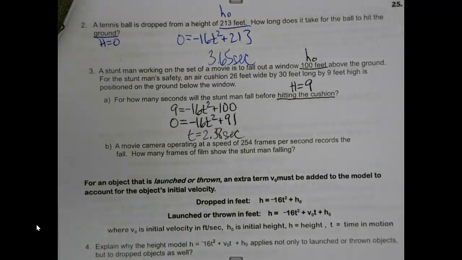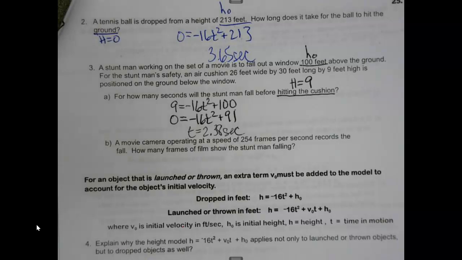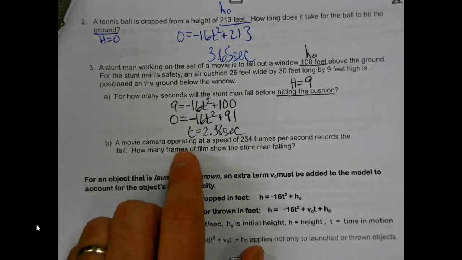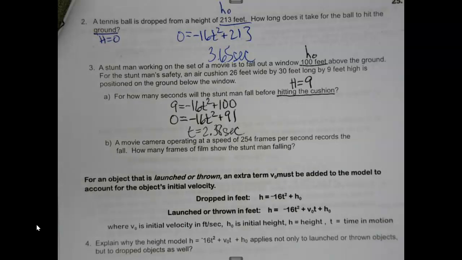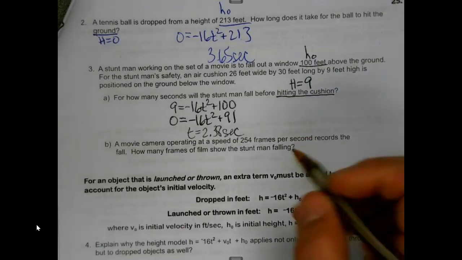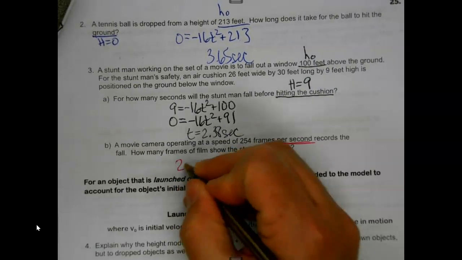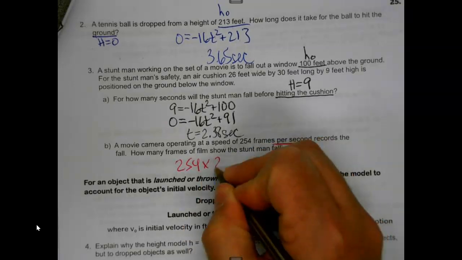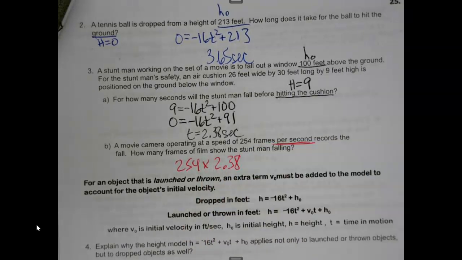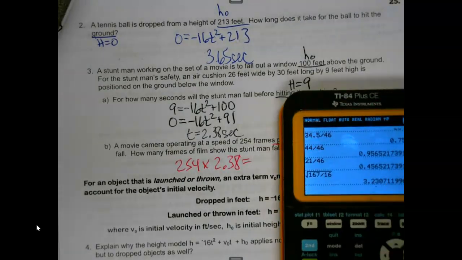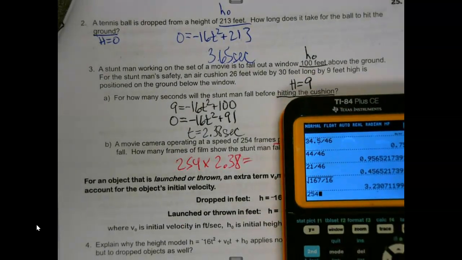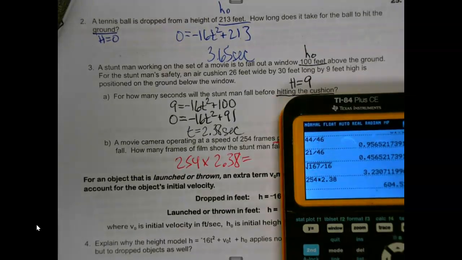So we even get a bonus piece this time. I can keep the bonus. A movie camera operating at 254 frames per second records the fall. How many frames of film show the stuntman falling? Okay. Well, if it's 254 frames per second, and this was rolling for 2.38 seconds, let's see here. How do we know that it was? Oh, because the top one. Yeah, the first part got us here.